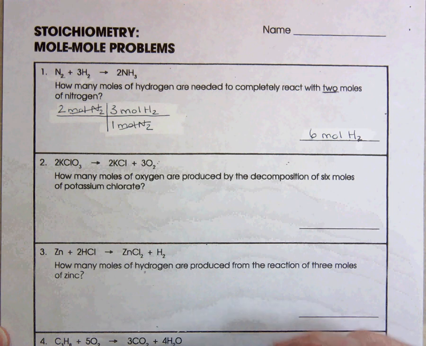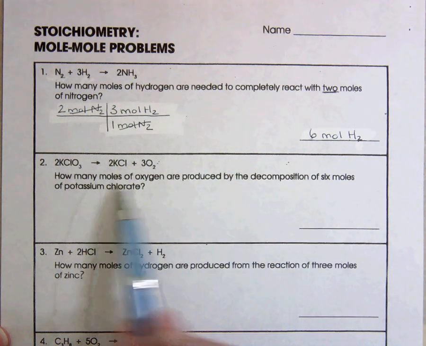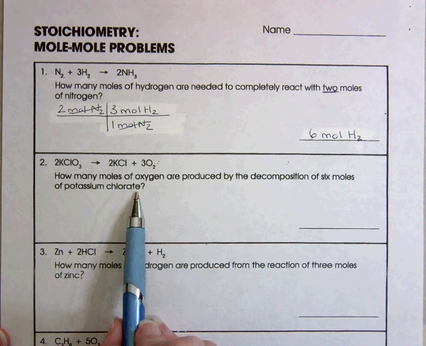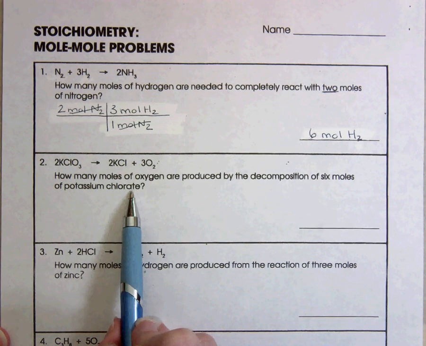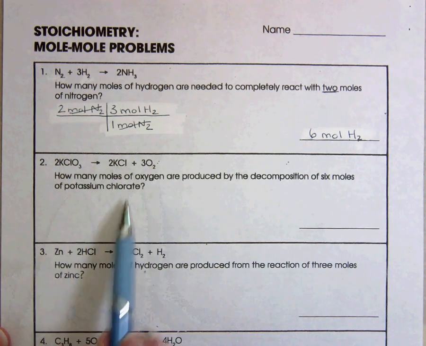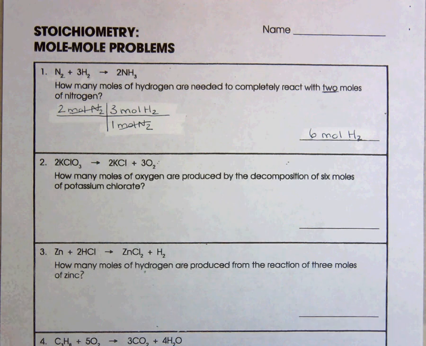Set up the rest of these the same way. Put your given on the top, compare the 2 things that you're looking for. I want you to pay attention here, potassium chlorate, an -ate or -ite ending, you want to look at your polyatomic ion chart. So find potassium chlorate for this one and make sure that you've set up this equation correctly. And if you do get stuck or still have any questions on how to do this, please come and ask.